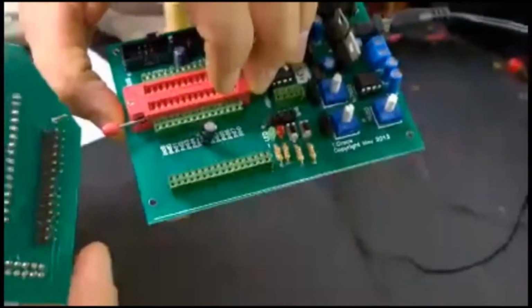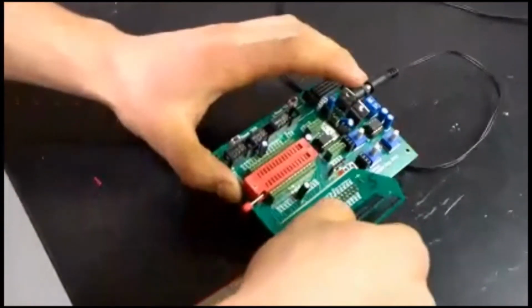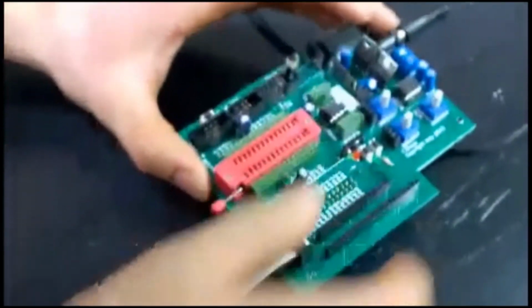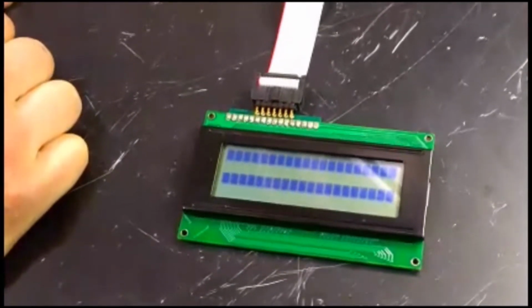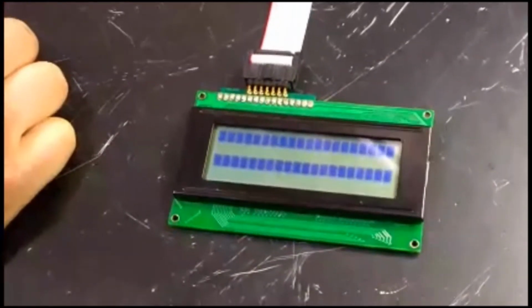To plug the screen in, look on the bottom. You've got a set of pins here. On the board, you've got a bank there to plug them into. So plug it in so that your cords here come off on the bottom of the board. And you just plug that right in. As you can see, the screen is showing blank characters. Once you program your chip, it'll be able to output data to it.